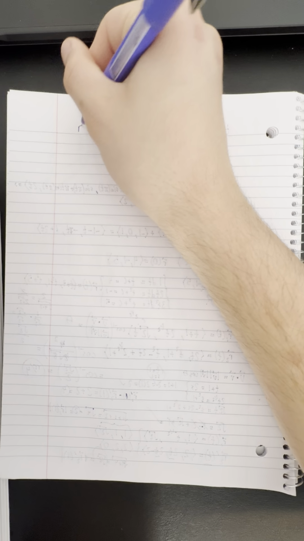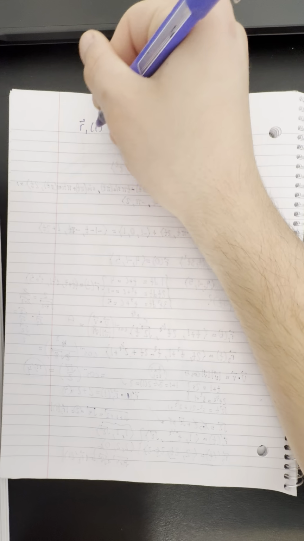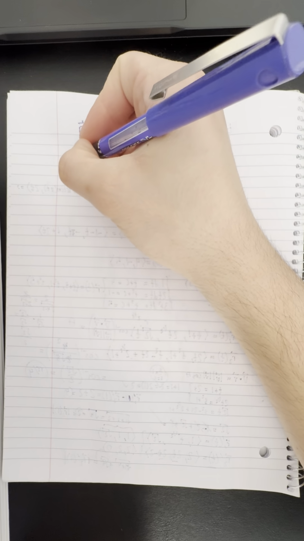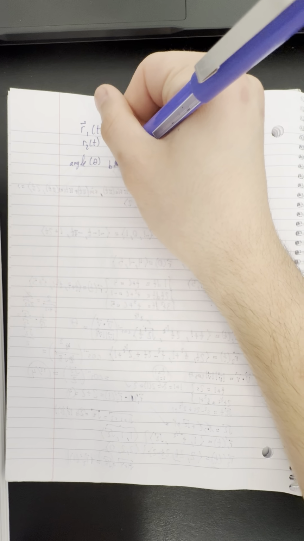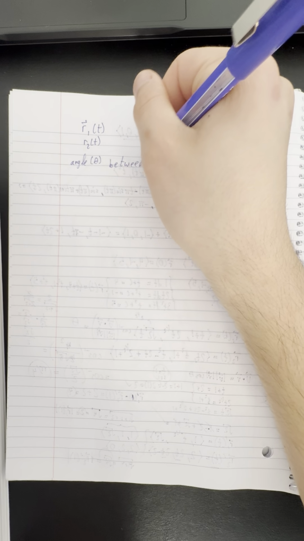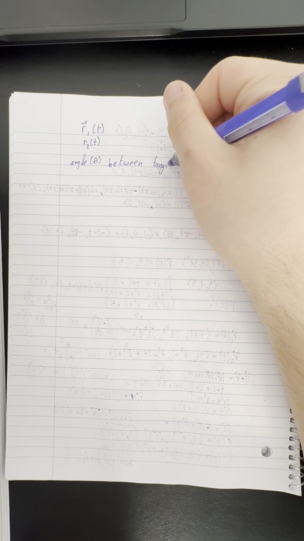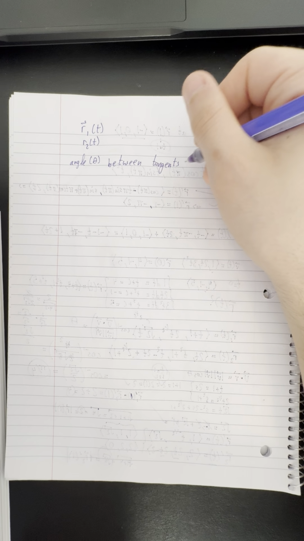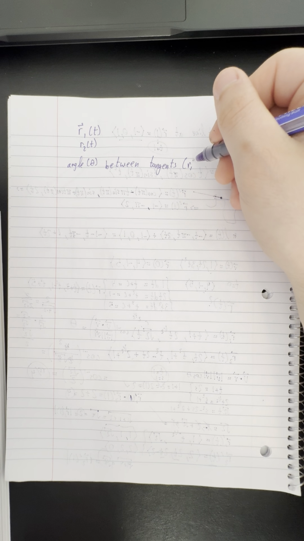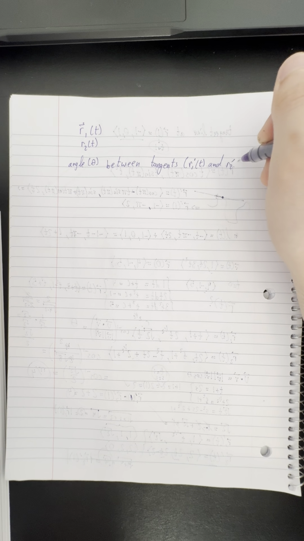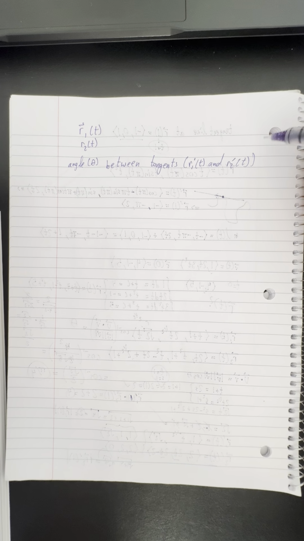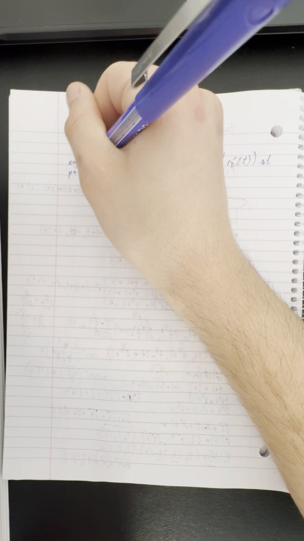They gave you R1 of t, and they gave you R2 of t, and they asked for the angle, which we're going to denote as theta, between their tangent vectors, so that's just R1 prime of t and R2 prime of t at the point of collision.